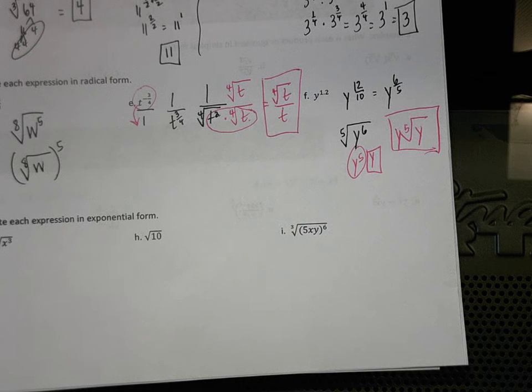Any questions? Yes? Could you have just made the decimal into an improper fraction and use that? Would that still work? Would you get the same answer? Yeah, except it was with a 2 instead of 5.